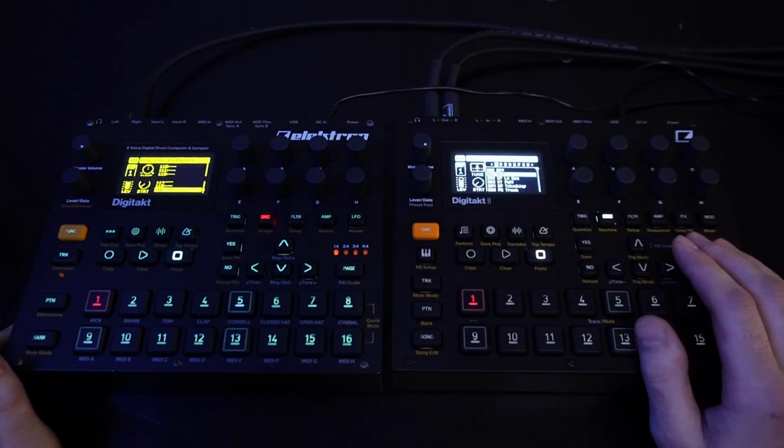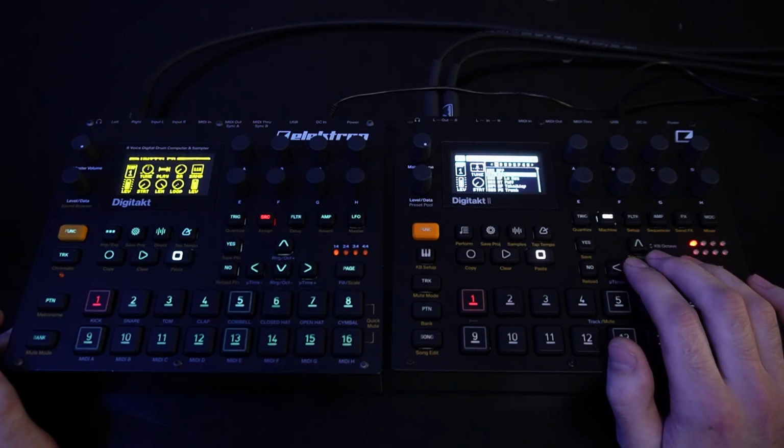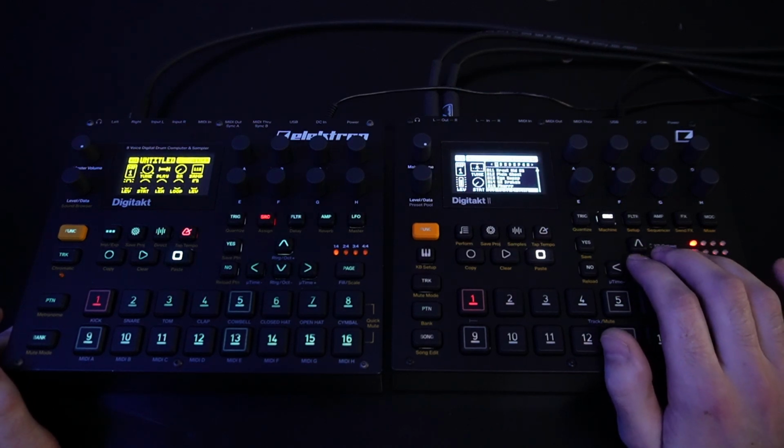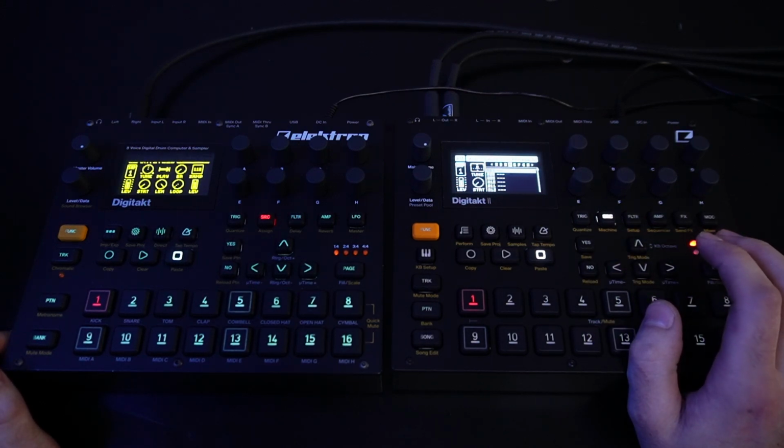On the DT2 here, they give you 8 banks of 127. So you can have all your percussion samples in one bank here, then your synth samples, then your drum loops, then your acapellas, all that cool stuff.